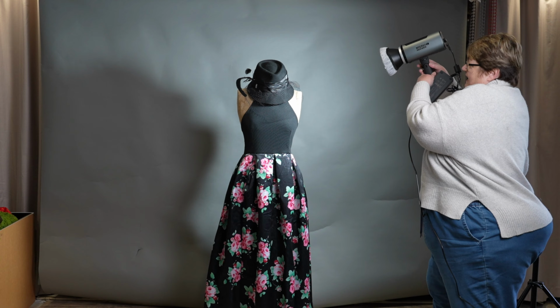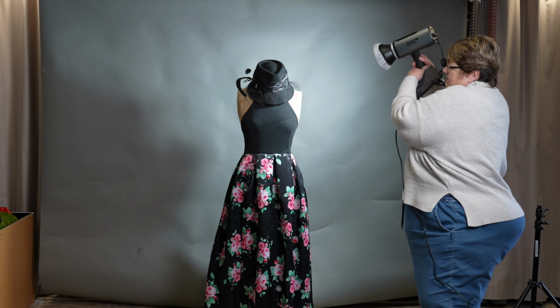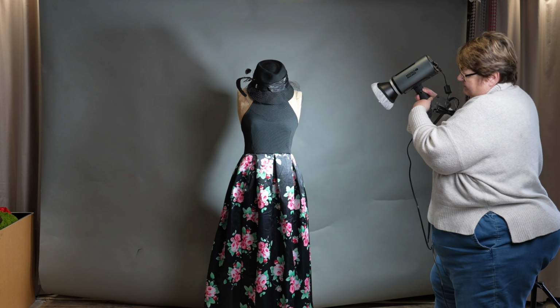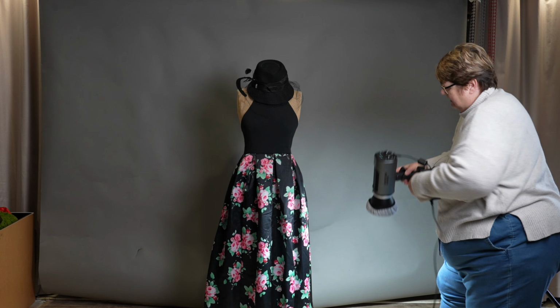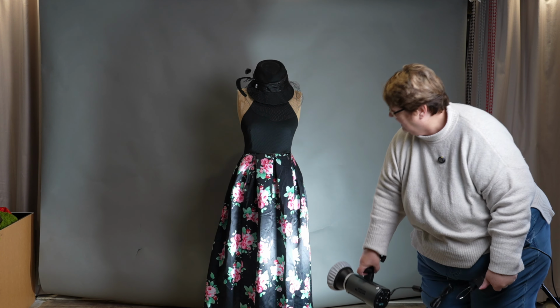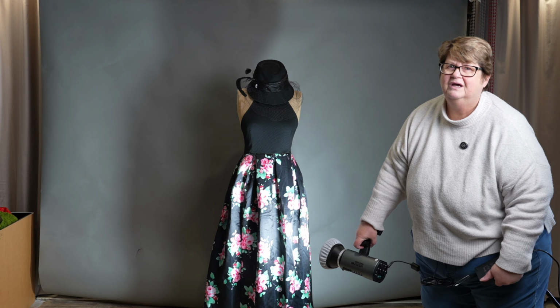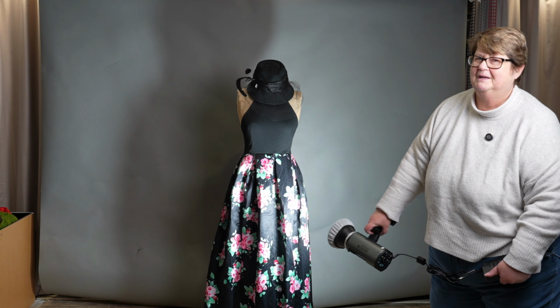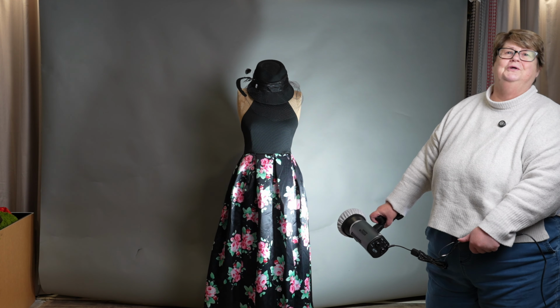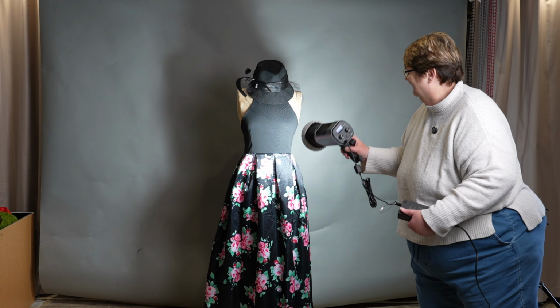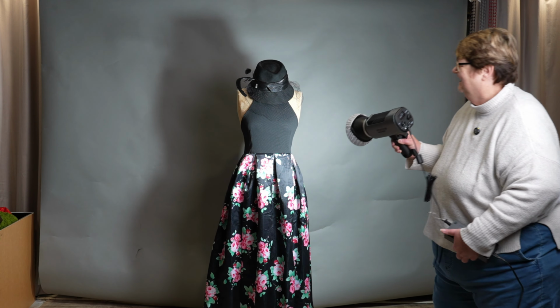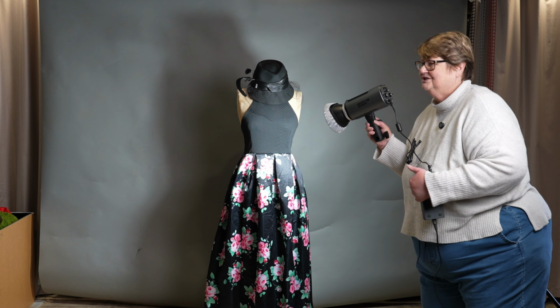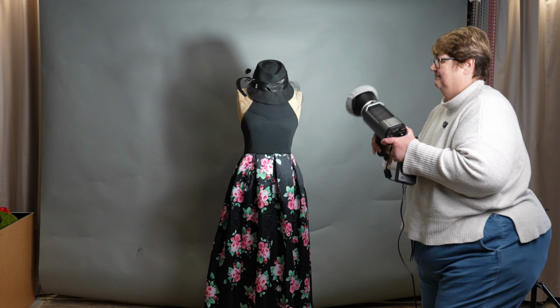If I'm on an angle down, it starts to get more dramatic and my shadow will move around to the side. If I'm shooting from the top up, you'll see that there's quite an ominous shadow appearing there. I'm trying not to put my own shadow in there. So the direction can play a big part.